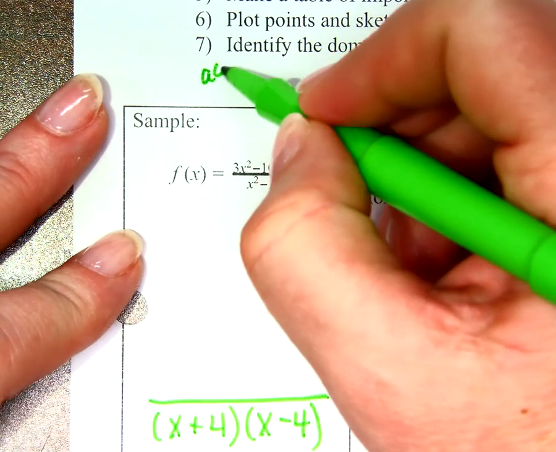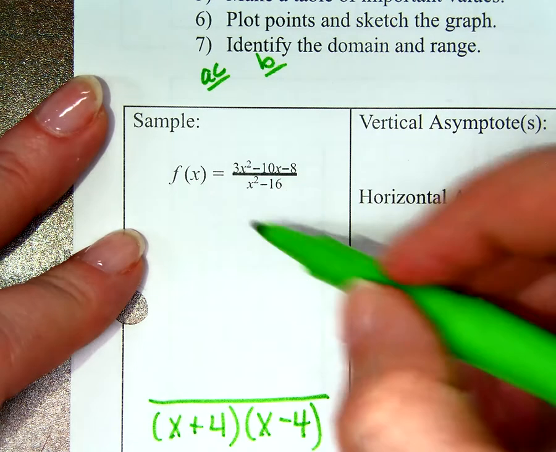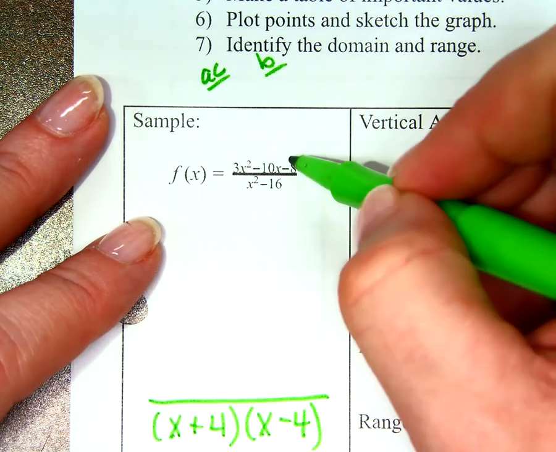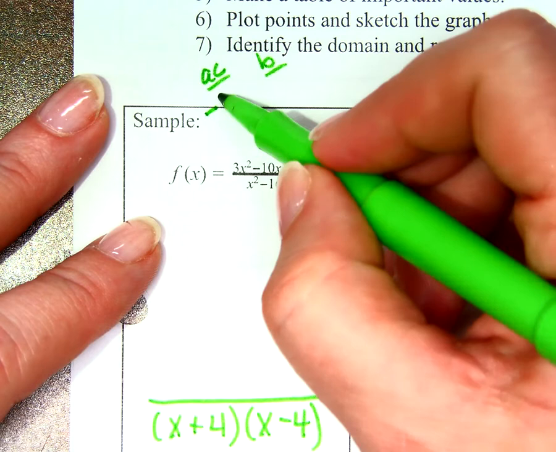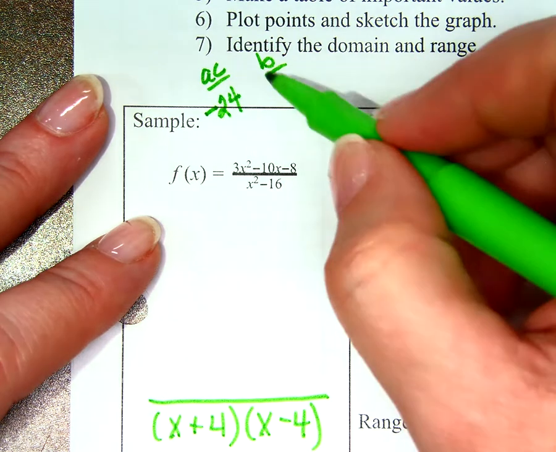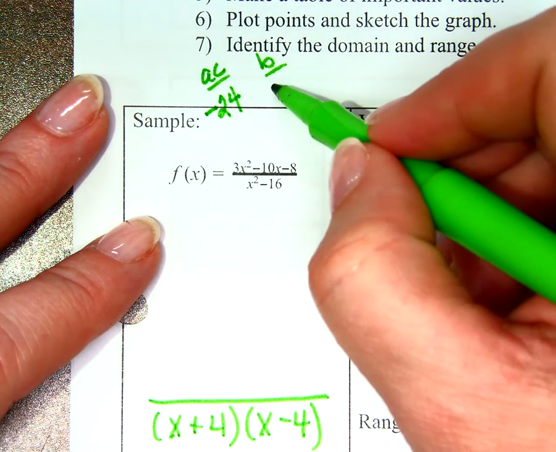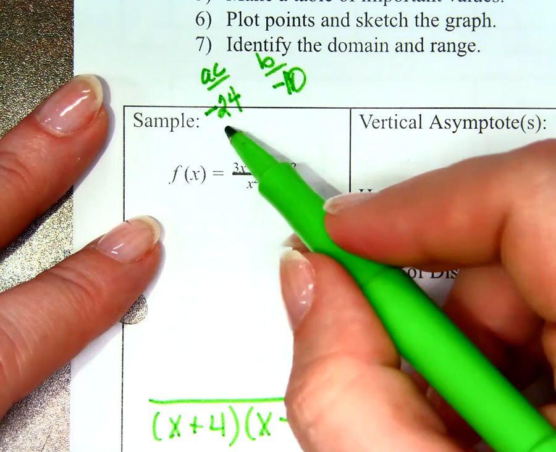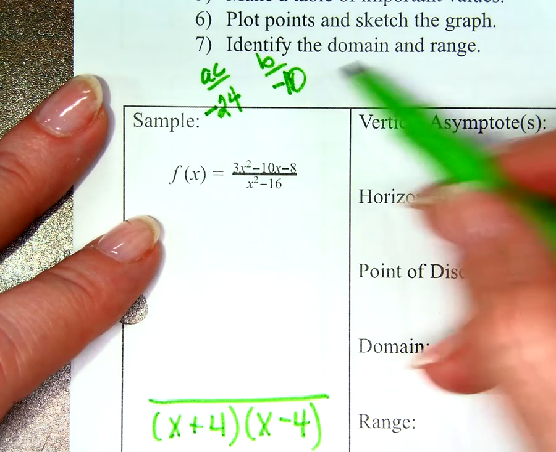I got to do AC and B. What's AC in this problem? 3 and negative 8, so negative 24. And what's B in this problem? Negative 10. So what two numbers multiply to be negative 24 and add to be negative 10?